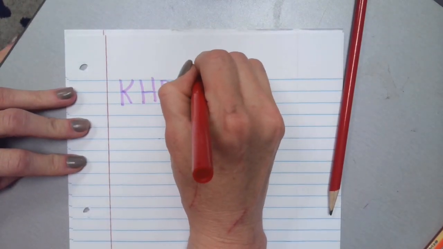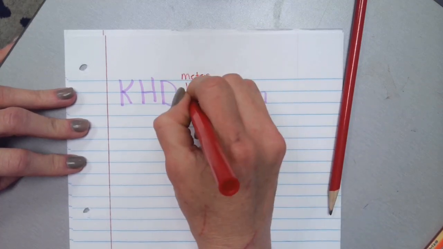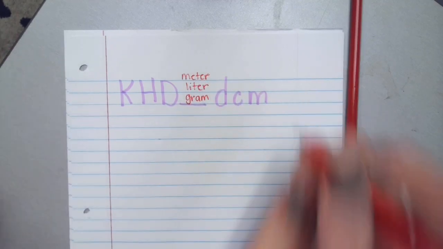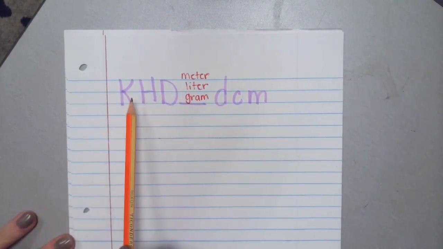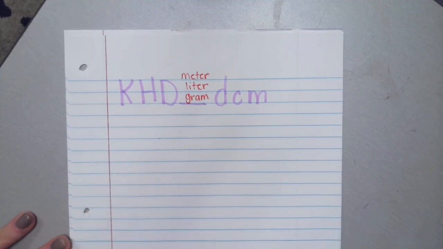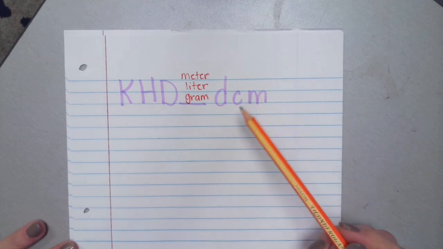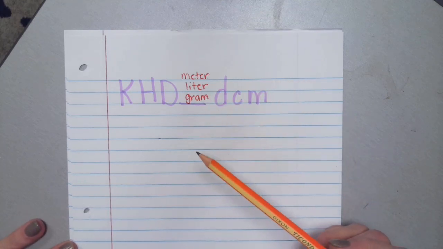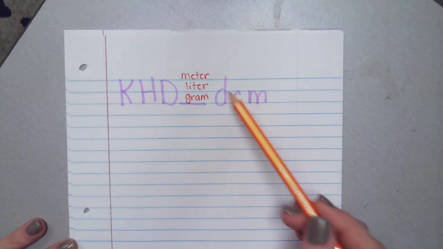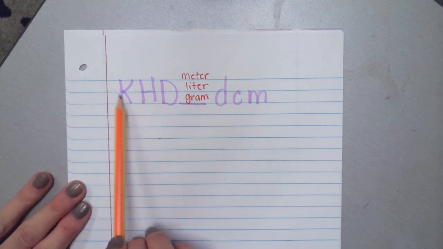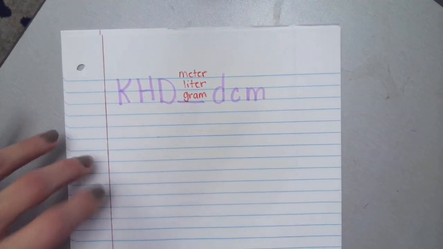meters, liter, or gram. So our base could be any of those. So that means we could have kilometer or kilogram or kiloliter, although you don't hear that very often. You could have centimeter or centiliter or centigram, although you don't really hear about centiliters or centigrams very often. You can have millimeter, milliliter, or milligram. So these are all prefixes that get put on our base word, our base unit of measure.